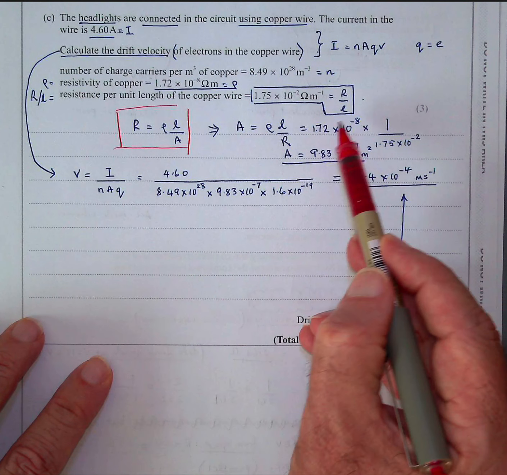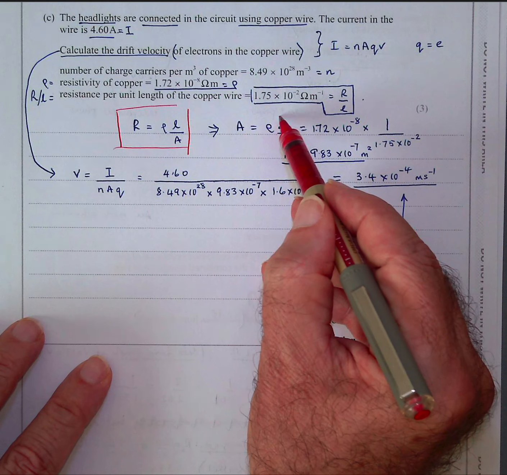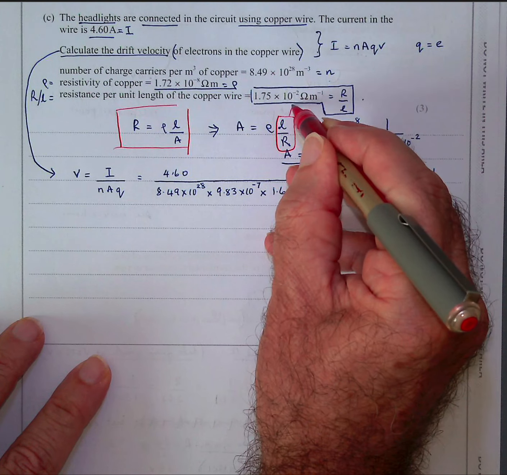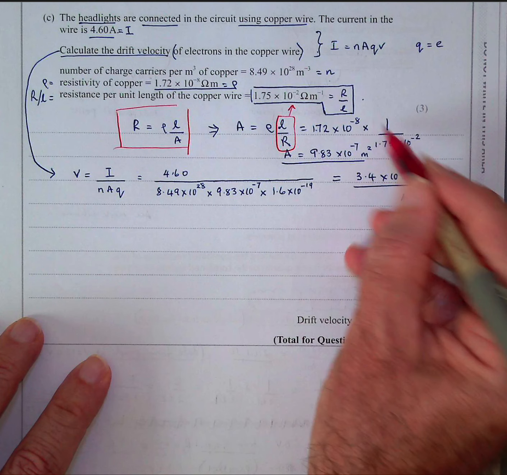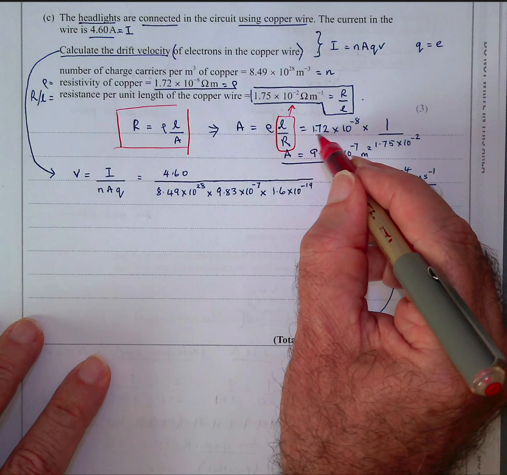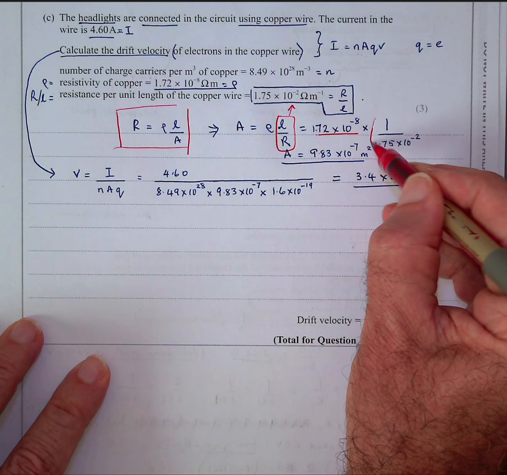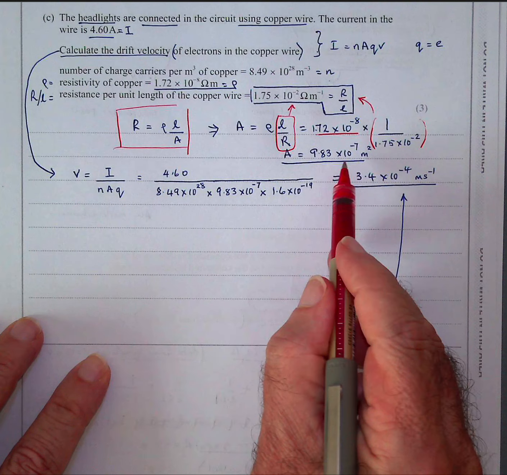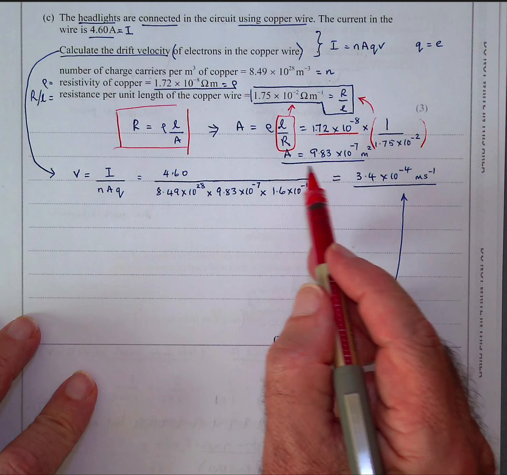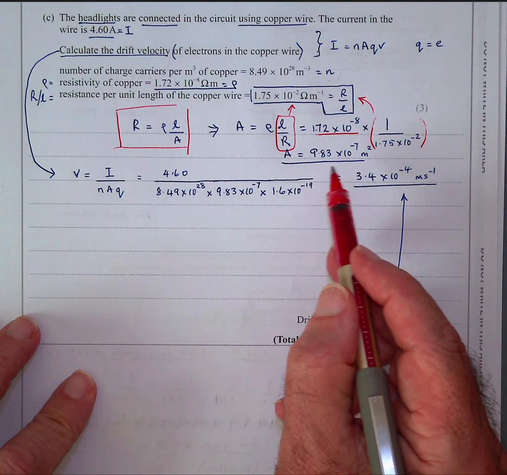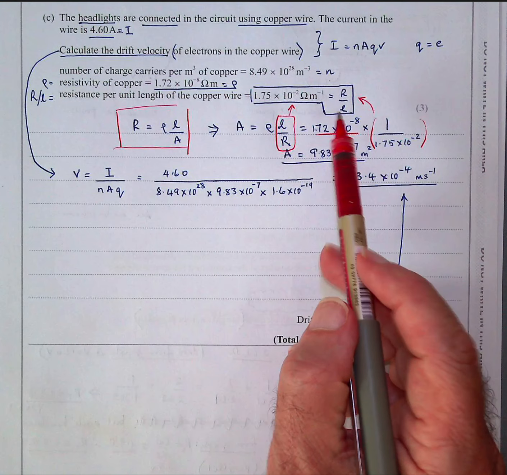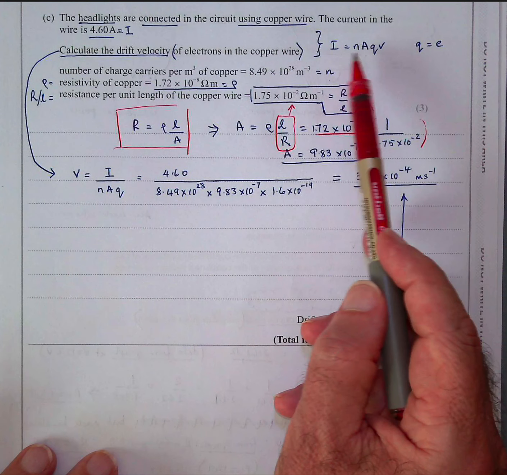Well, this is R over L, but in the equation this way around, this is L over R. That means it's 1 over this value, so I've multiplied by 1 over this value. So there's the resistivity, and this is 1 over this. Anyway, I'm sure you can follow it. It gives you a cross-sectional area of 9.83 times 10 to the minus 7. So now we know everything in this equation.